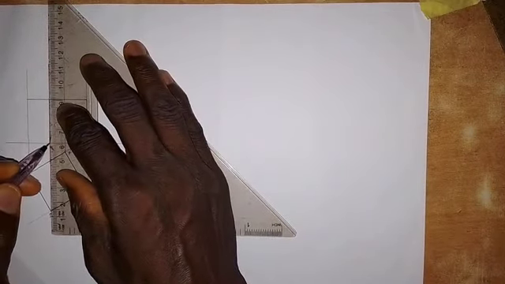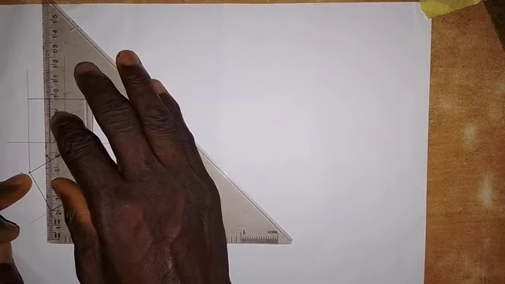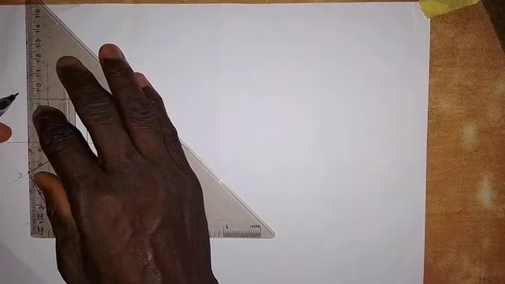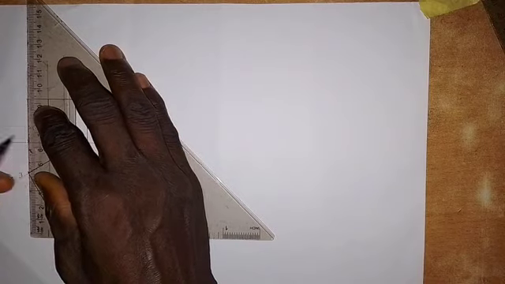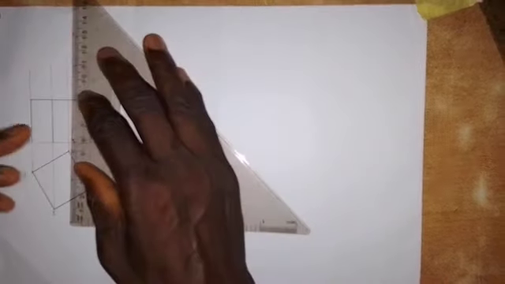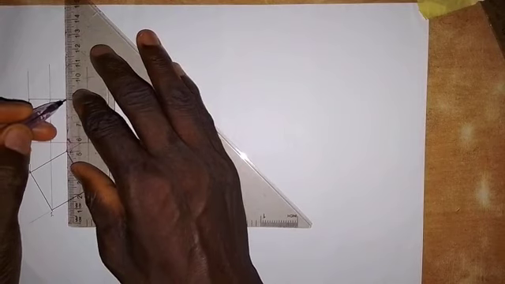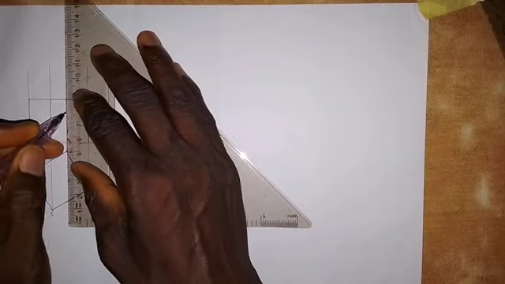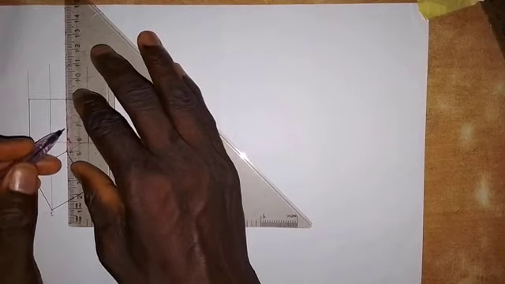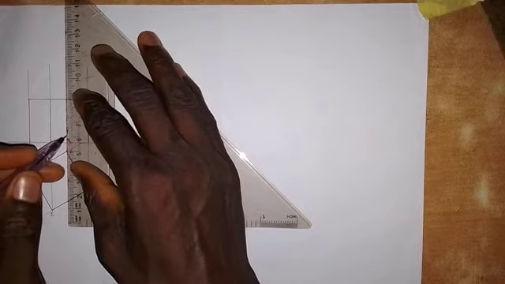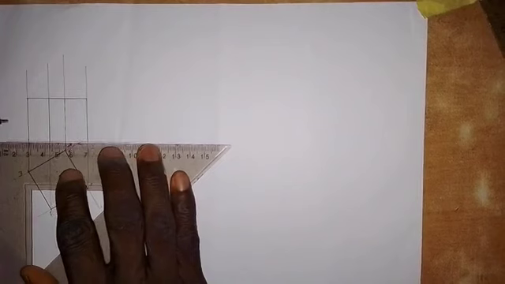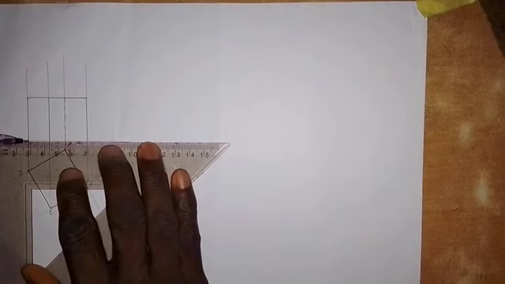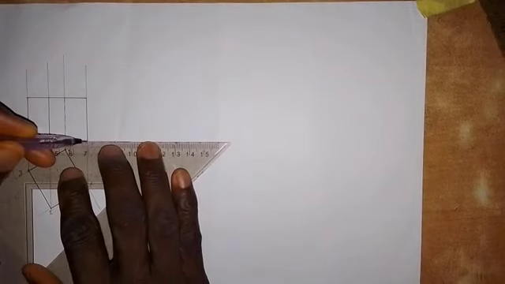And I will also see this corner, so this will be a thick line. But this one will be hidden from me, so we draw it with a short dashed line. Don't forget that we want to draw the auxiliary plan of this cube. This base also will be drawn with a thick line from here to here.